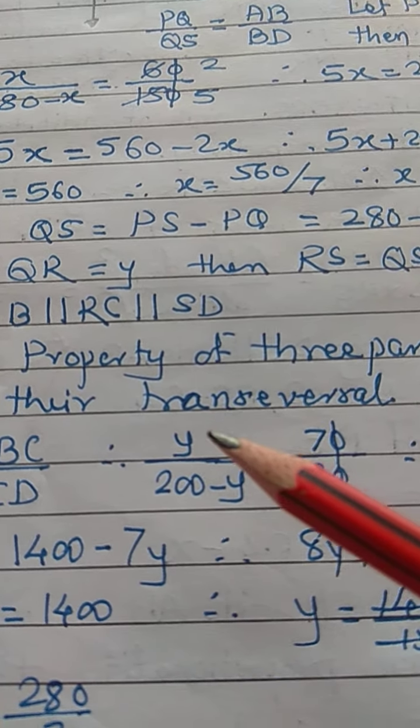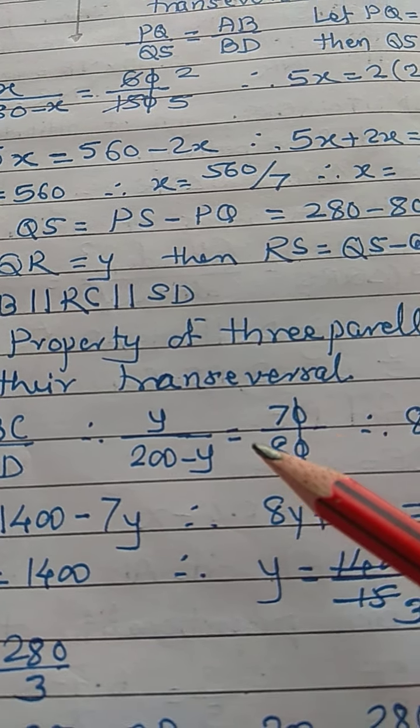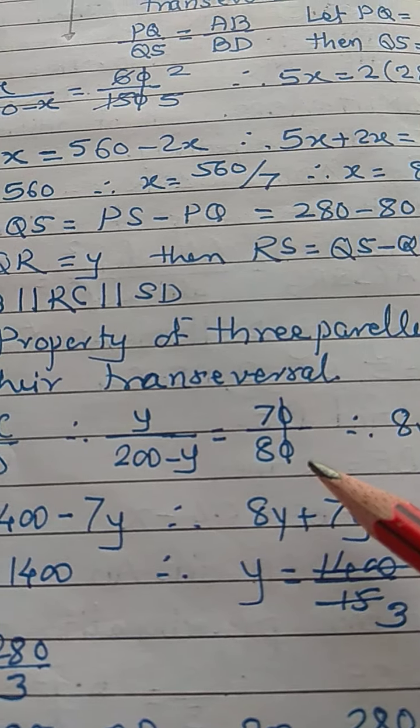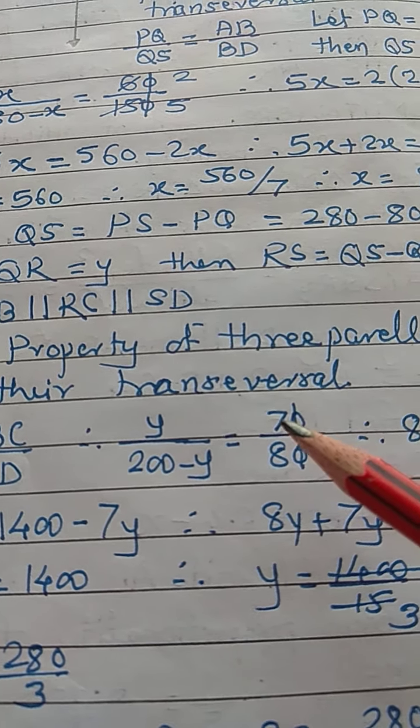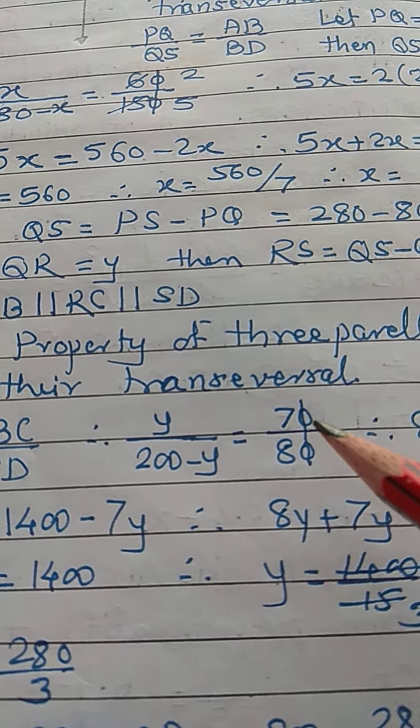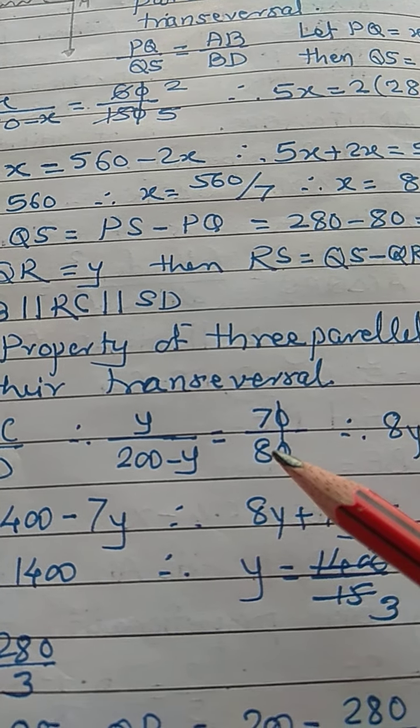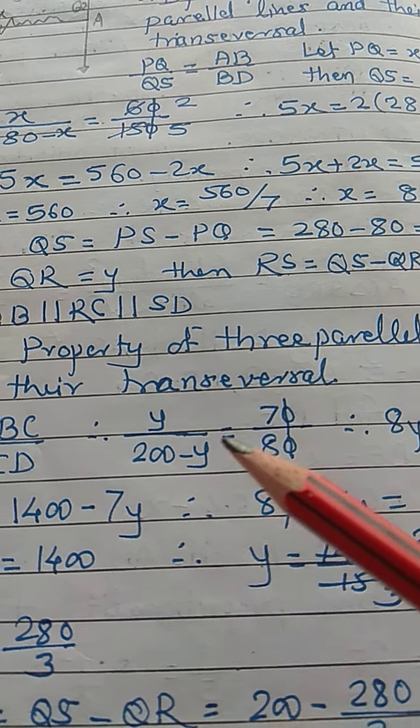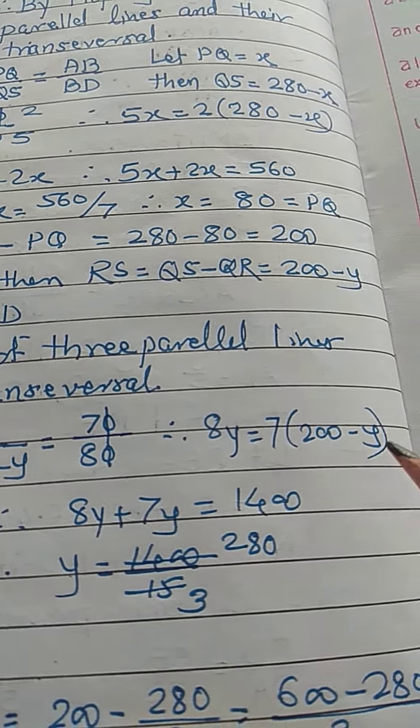Dividing numerator and denominator by 10, we have 7 by 8. By cross multiplication, we can have 8y is equal to 7 times 200 minus y.